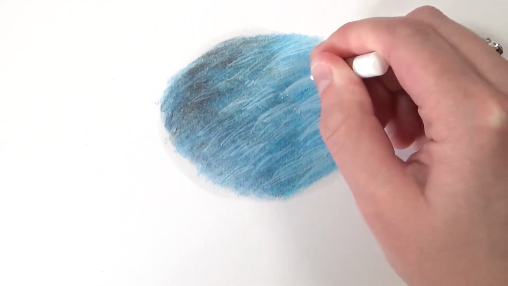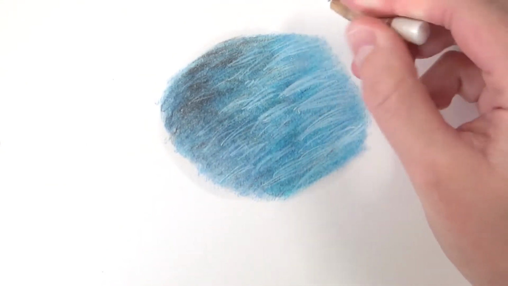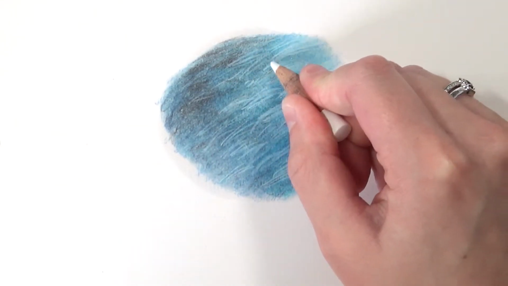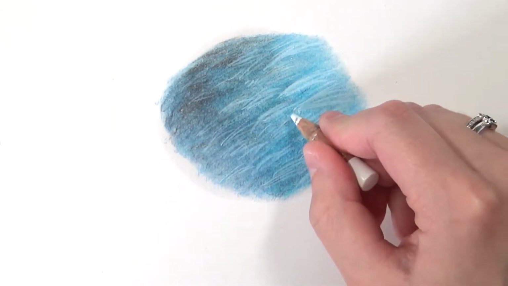So for areas that you want lighter, you can use more pressure on the white pencil, just to make some of them stand out even more.